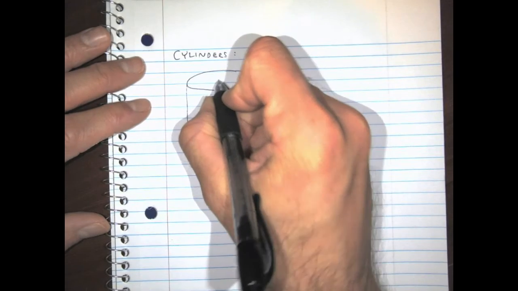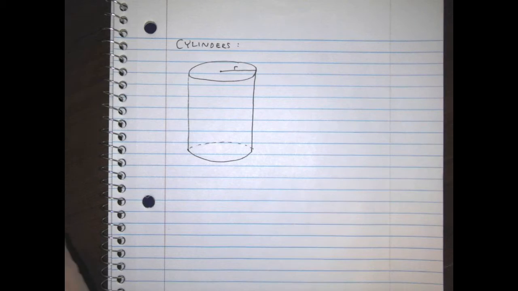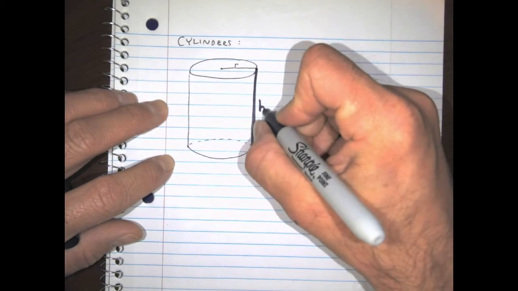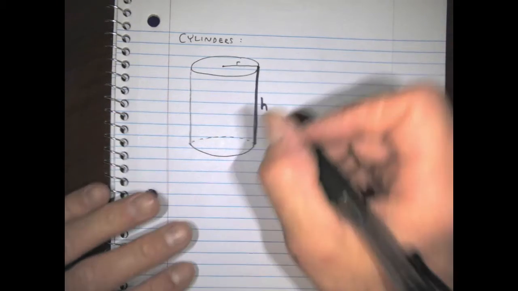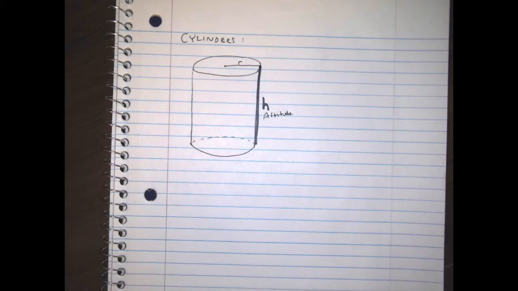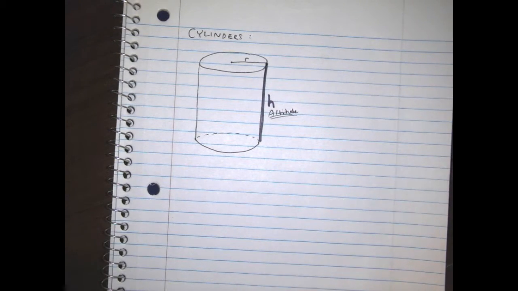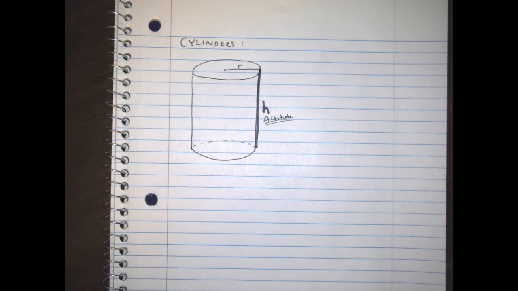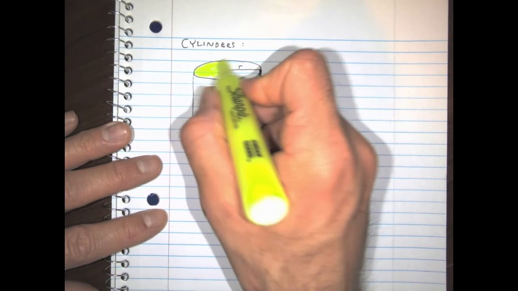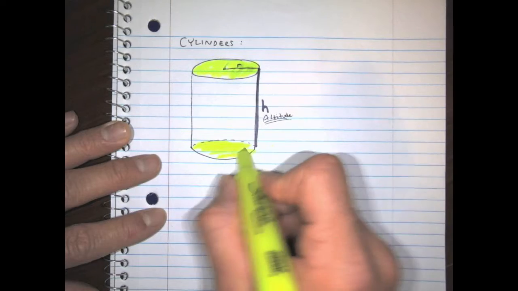Cylinder. A couple things with a cylinder. You always need a radius. There's your R value. Every cylinder has a height. So there's your H. Once again, the book likes to call this the altitude. I like to call it the height, but just be aware of altitude in the book. And a cylinder has 2 bases. I think you already know what they are. It's the top base and the bottom base.